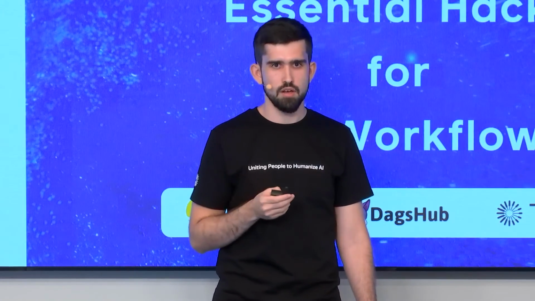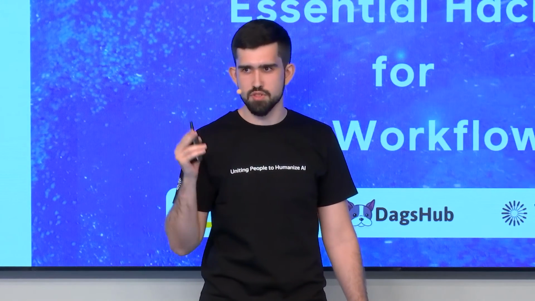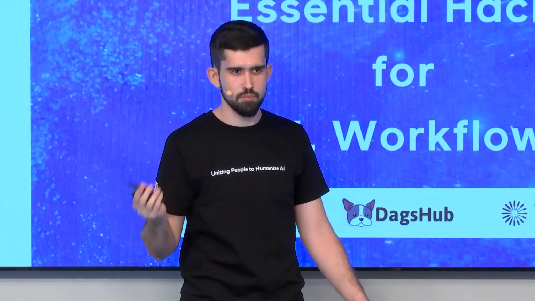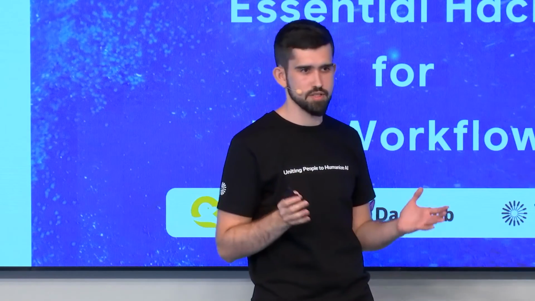After that, they use them both for exam and for main pools. After that, they even ban workers who demonstrate some bad skills. So all of those are not really good. First of all, if you make control tasks only for some frequent classes, it won't have any effect. For example, imagine a situation where you have 90% of exact classes among your control tasks. If the user just randomly clicks exact every time, he will be getting 90% accuracy, and you'll be thinking that, oh God, this man is really skillful.